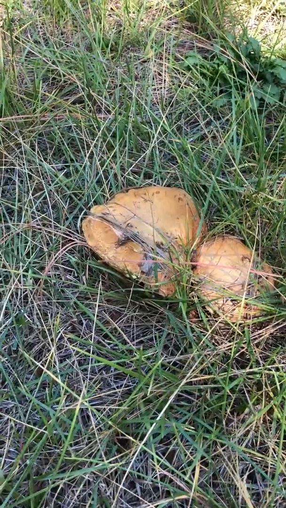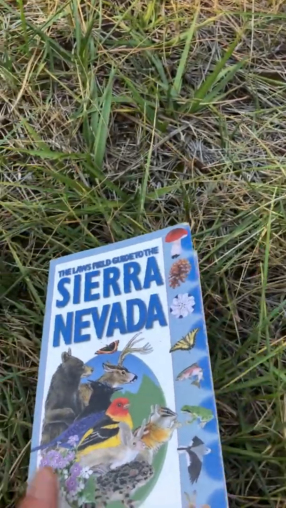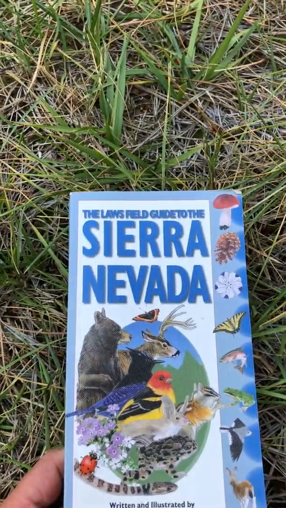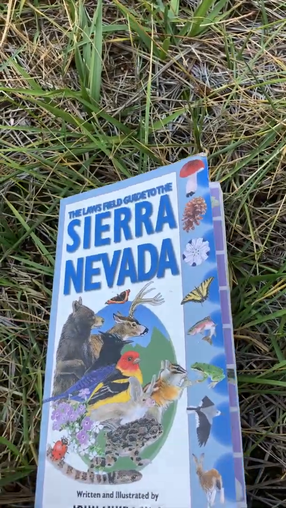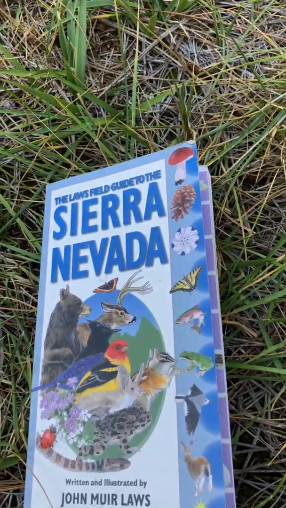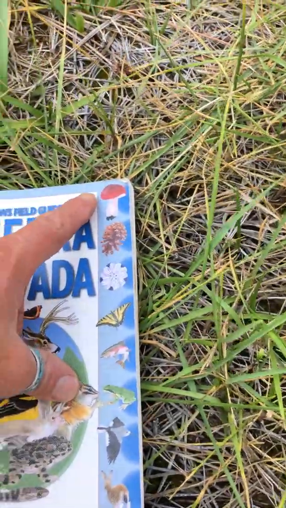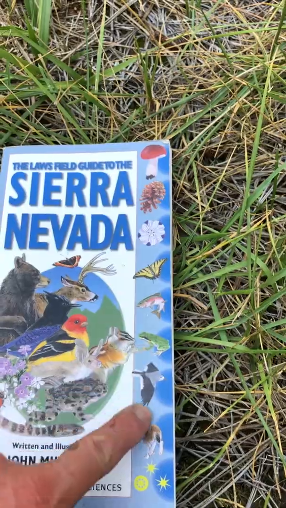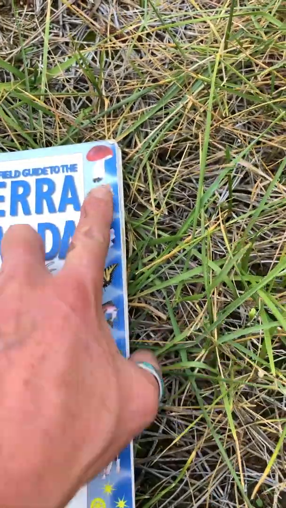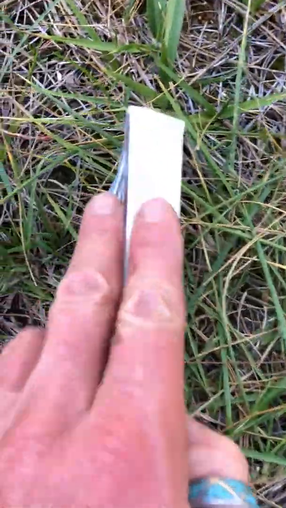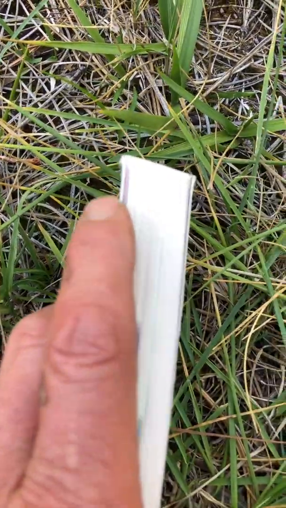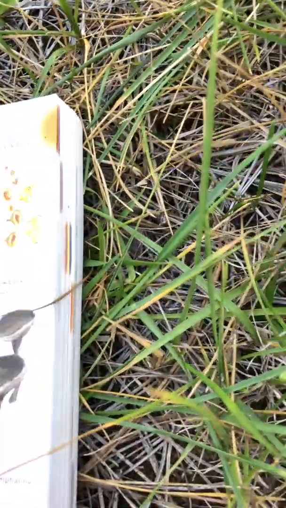I want to show you a tool that you can use. Here we are with the John Muir Laws Field Guide to the Sierra Nevada, which you should be familiar with. If we're looking to find mushrooms, all you have to do is look at the tab on the side, and there's a mushroom right there. So we turn it to the side, and that's where the mushrooms are. I'm just going to flip through the mushrooms.